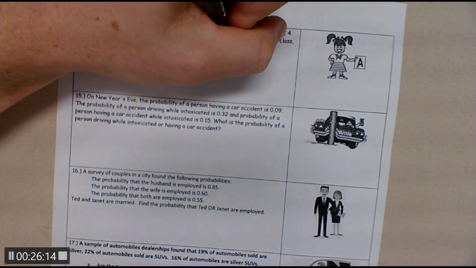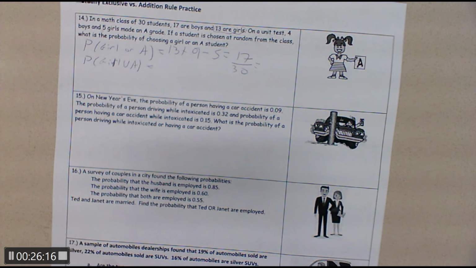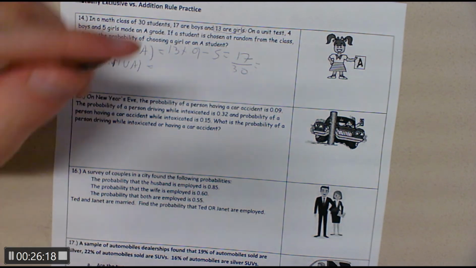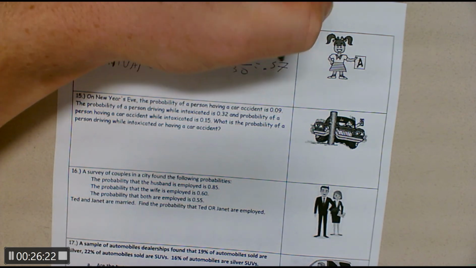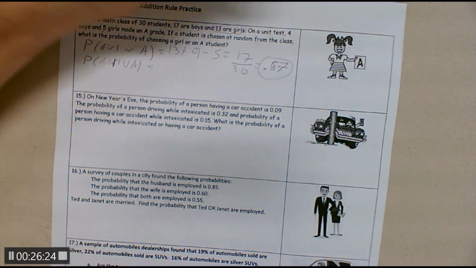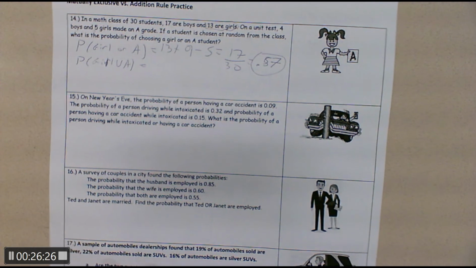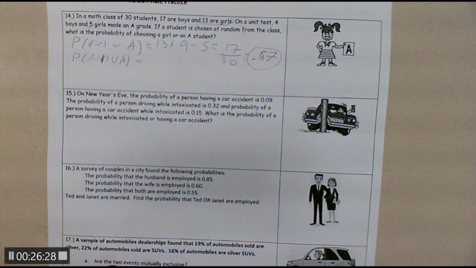17 divided by 30 is 0.57. Alright, that was a lot like the ones we had before.